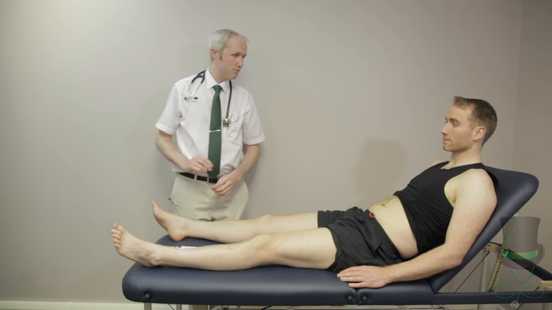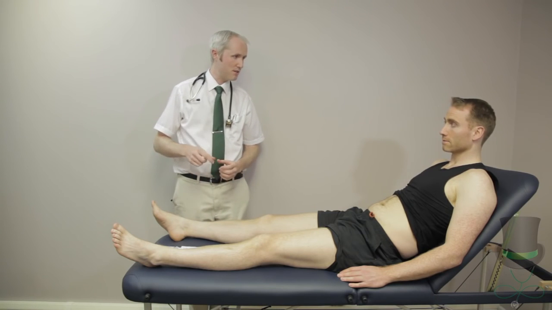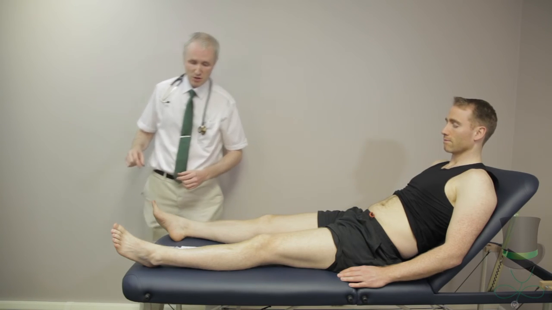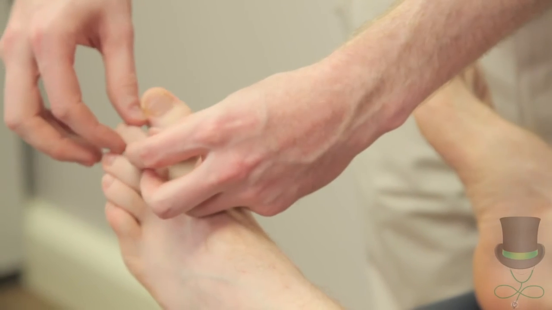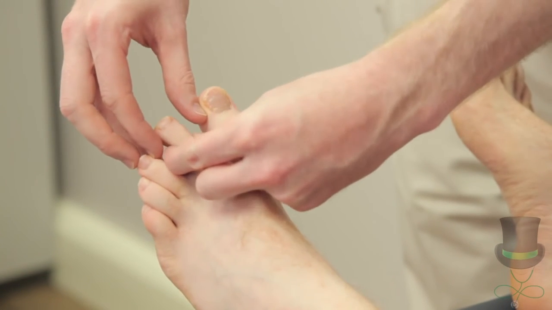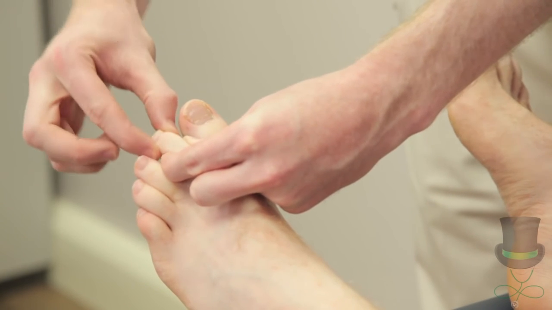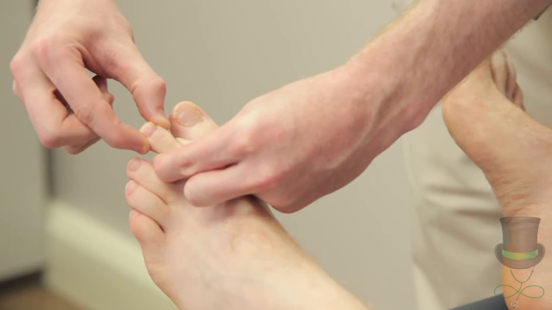Okay. So the next thing I'm going to do is check for your proprioception, so it's whether or not you can tell where things are in space. Okay, so I'll get you to close your eyes, and what I'm going to do is move your toe up and down. I want you to tell me, is it up or is it down? To test proprioception, take the distal interphalangeal joint of one of the patient's toes. Hold the side of the toe and move it up and down, asking the patient to tell you whether you stop with it pointing upwards or downwards.